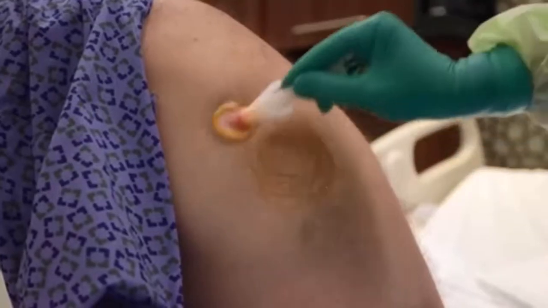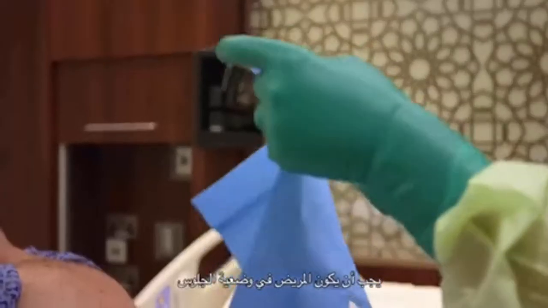The procedure is very simple with very rare complications. It can be done as an outpatient in the outpatient clinic or in the patient room. The patient has to be in a sitting position.